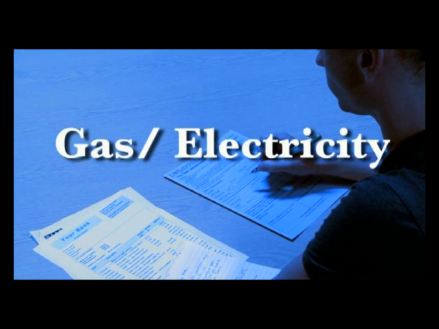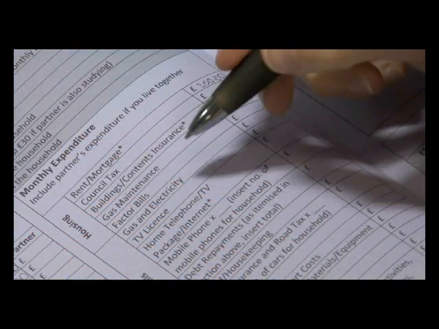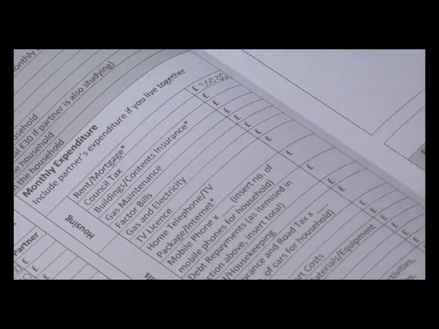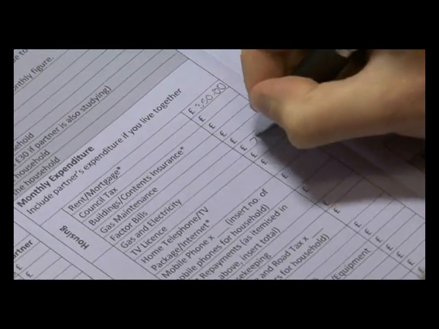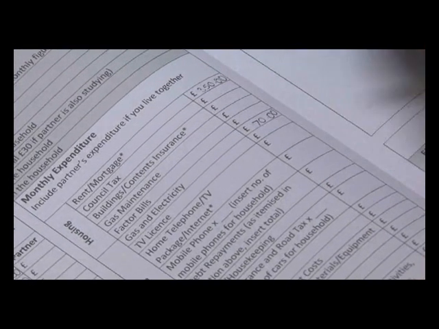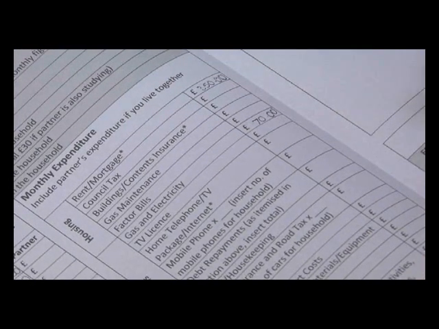Gas, electricity. Ensure that you average your costs over the full year. For example, if you pay roughly £50 in the summer but £80 in the winter, you may wish to put a figure around £65 per month over the full year. We do not require evidence for this cost, however, excessive rates will be reduced. You should include evidence of any arrears in the debt repayment section.